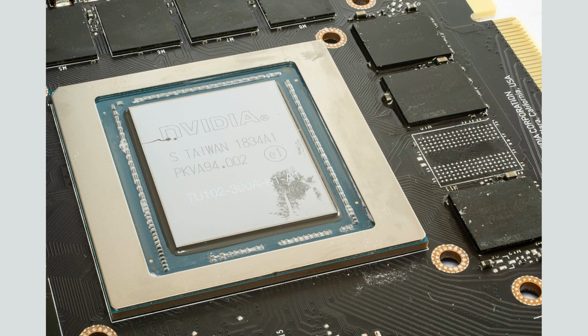By considering compatibility, performance, price, and future-proofing, you can choose the right graphics card for your PC that will meet your needs for years to come.